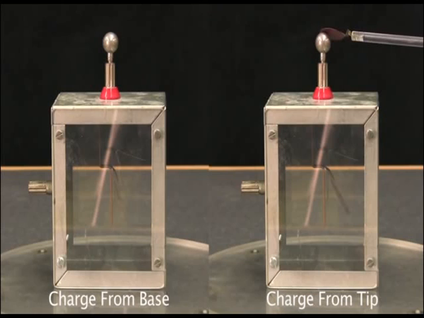Charge distribution for the spherical and pear-shaped conductors are indicated on your screen. Note, however, that the pear-shaped body discharges faster than the spherical shape because of the high charge concentration at the sharp curvature, which causes charge leakage.